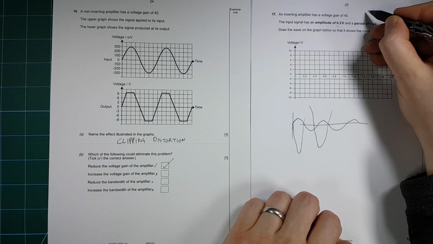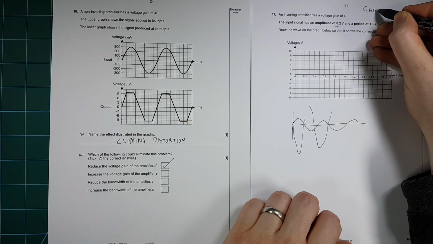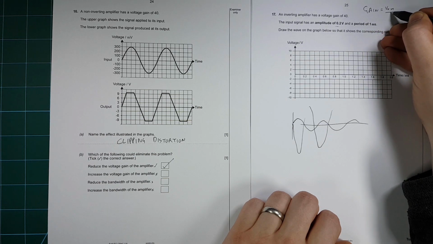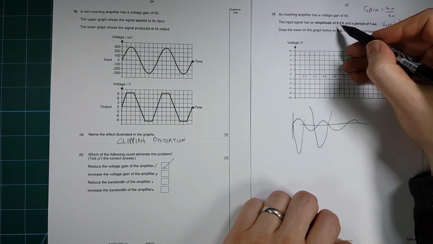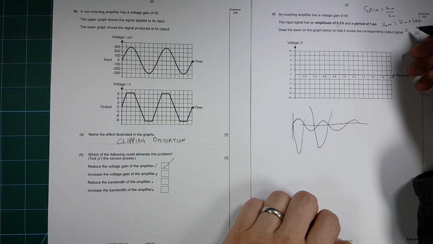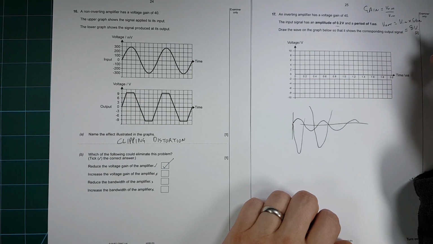The gain is equal to V out over V in, so V out is V in times the gain, which is 0.2 times 40, yeah, that's 8, isn't it? So it's going to peak at 8 volts.